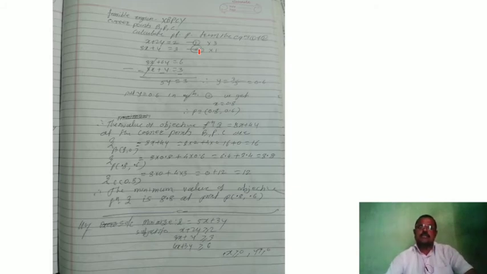Next, the value of the objective function Z. Now we have to find the value of the objective function Z. When? At the corner points of our feasible region, or shaded region, at those corner points we have to find the value of the objective function Z. The value of the objective function Z is equal to 8x plus 4y at the corner points B, P, C.